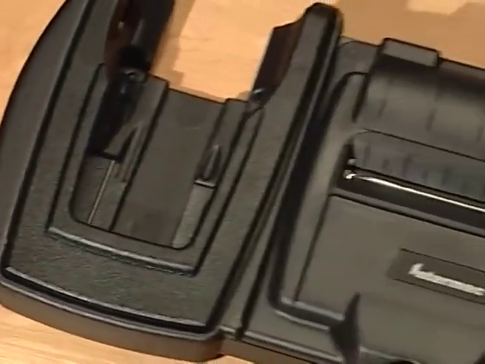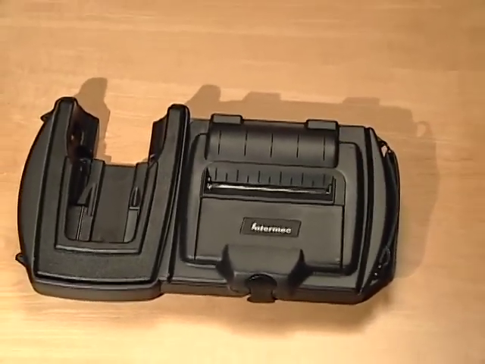The PW40 is a thermal printer. That means that there is no ink ribbon to replace. It uses a roll of 4-inch wide thermal paper. A roll will usually last about 4 days.